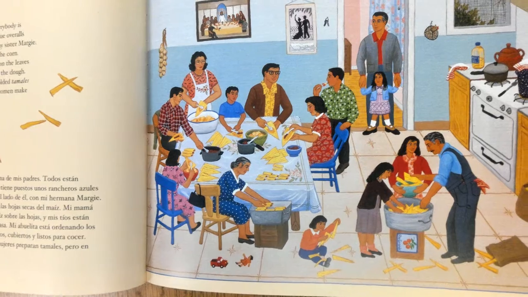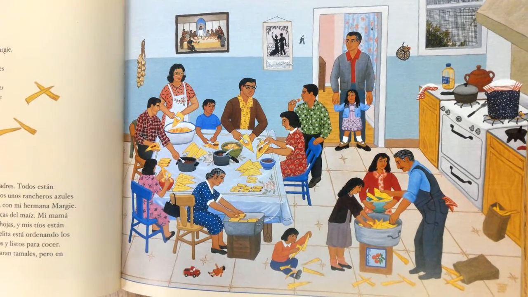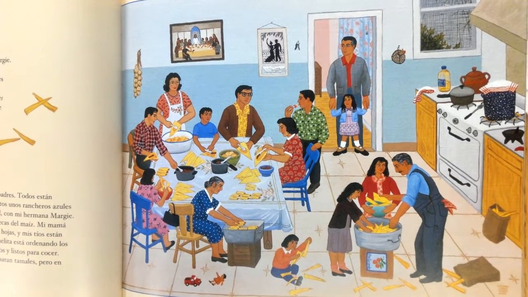So think about this illustration and the others you have seen so far. What have you observed about Carmen's family?